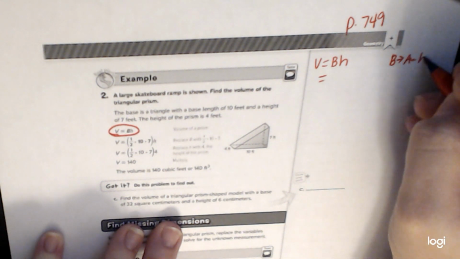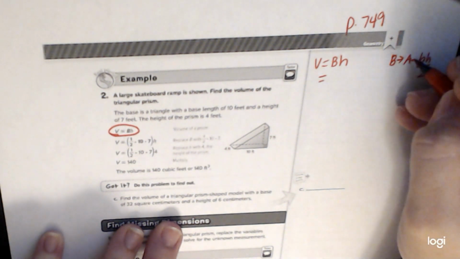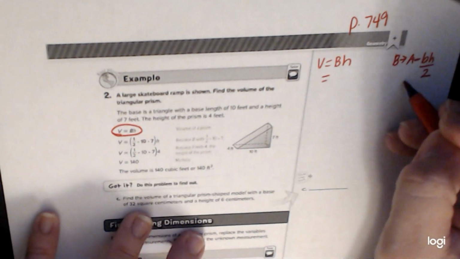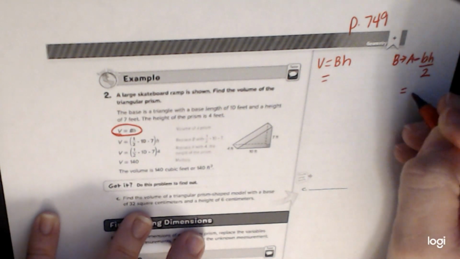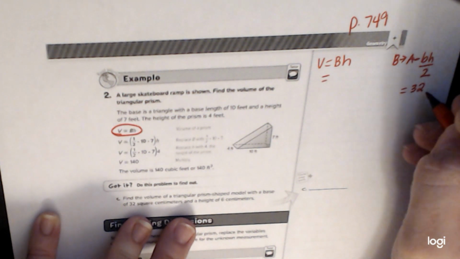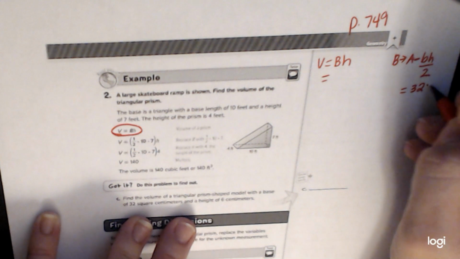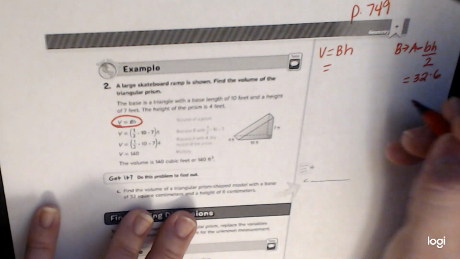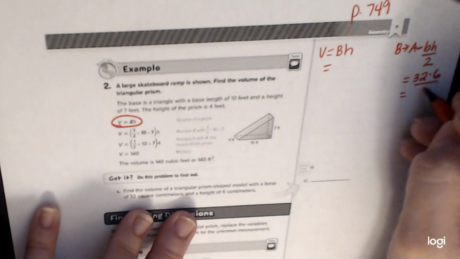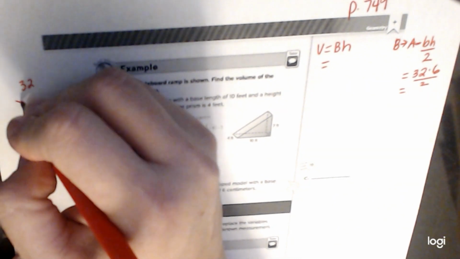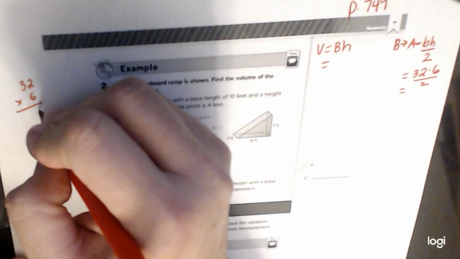Area equals base times height divided by 2. So that would equal 32 times 6, which equals, we have to divide by 2, so 32 times 6 equals 12.